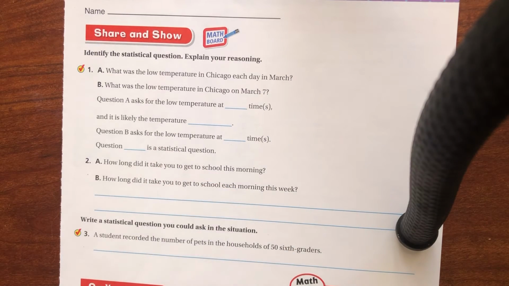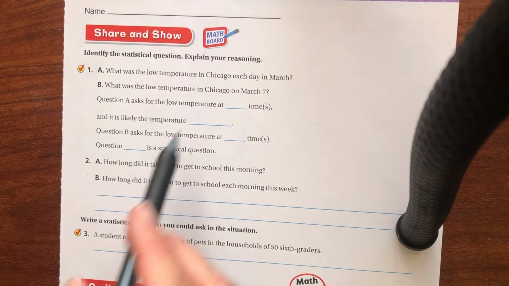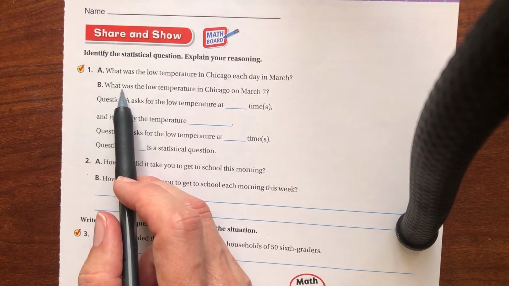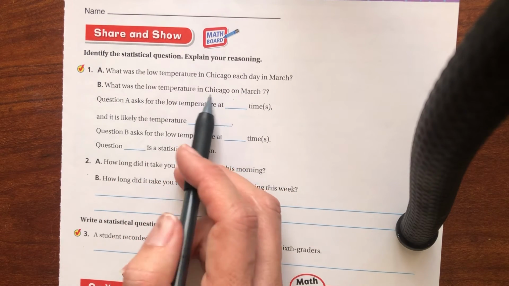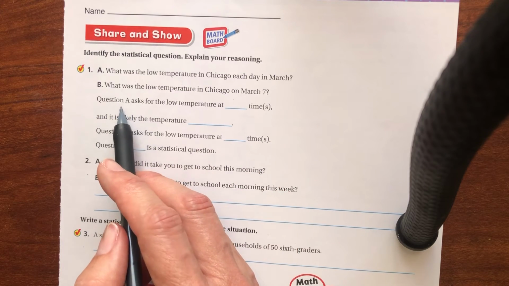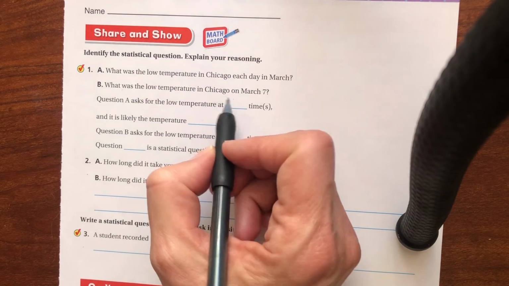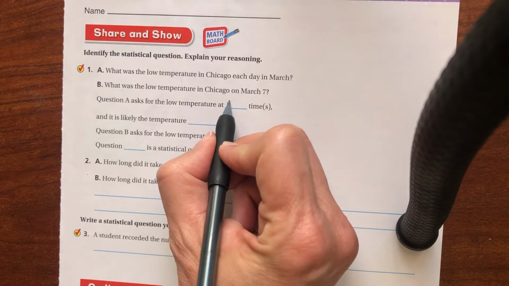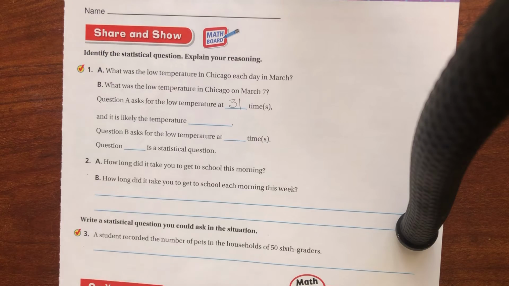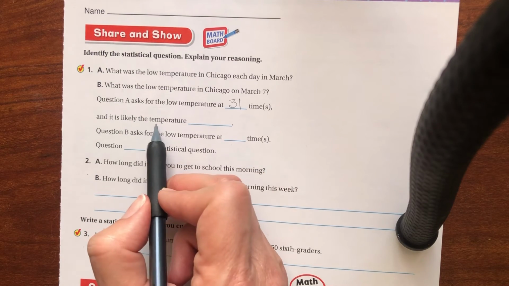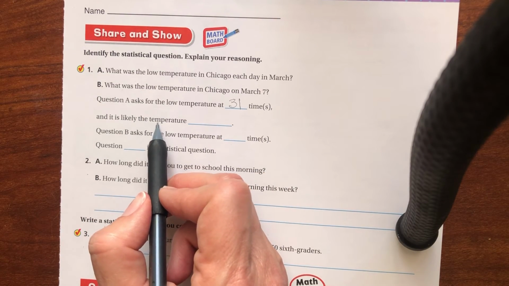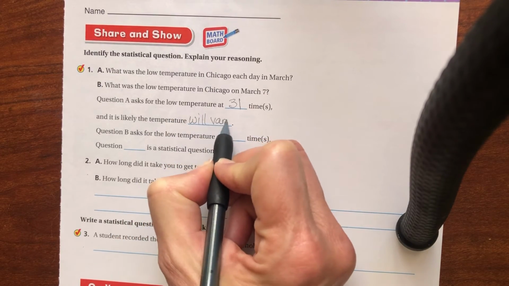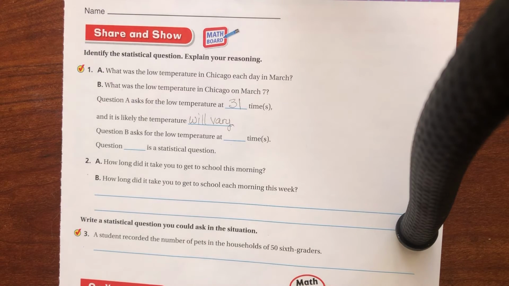Identify the statistical question, explain your reasoning. What was the low temperature in Chicago each day in March? All right, so what was the low temperature in Chicago on March 7th? Question A asks for the low temperature at, well, March has 31 days, so 31 times. And it is likely the temperature will vary. Generally, not every day has the exact same temperature.